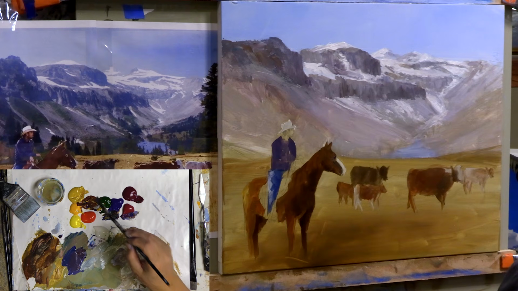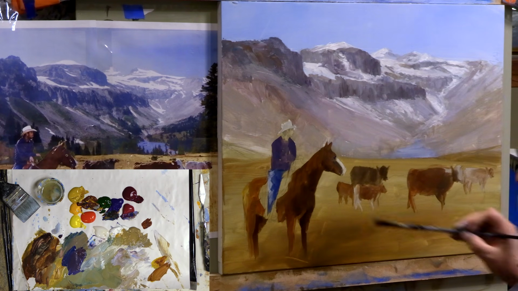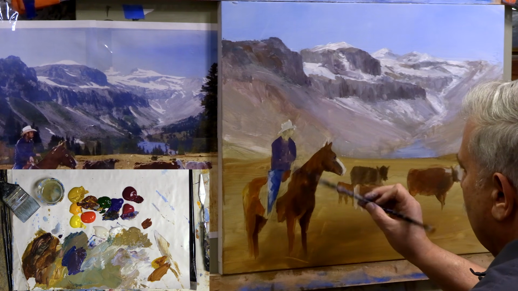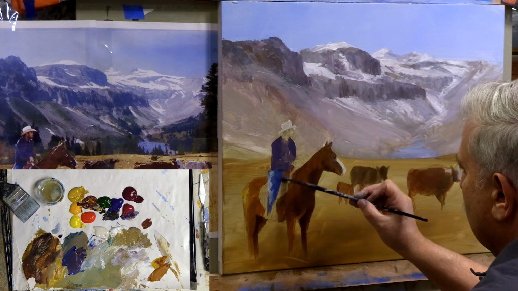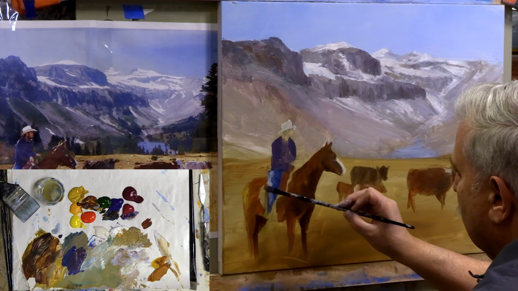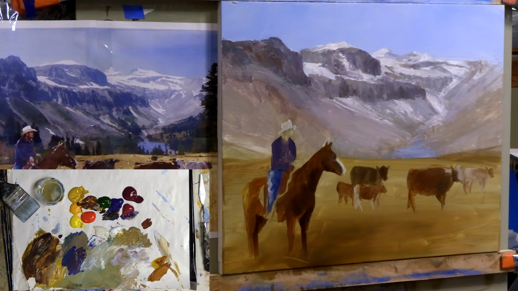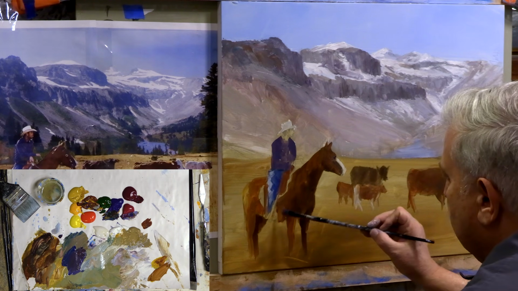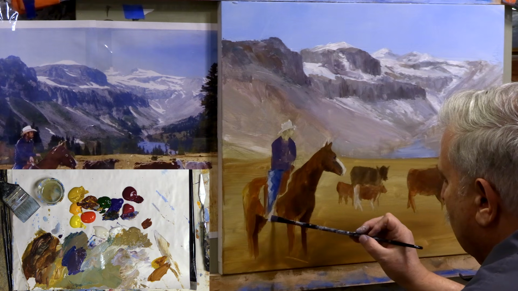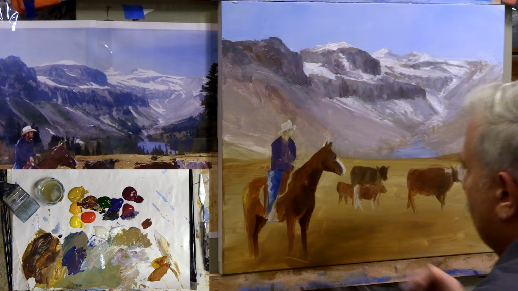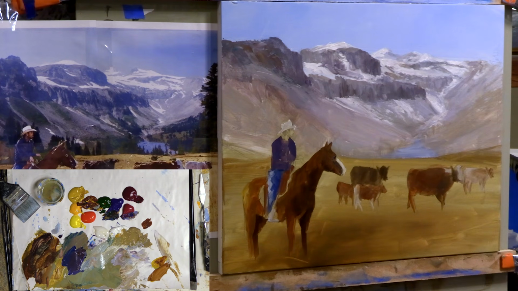But let's get some more burnt sienna here for the idea of his saddle. Just the idea. Here. Light color, he's got these, looks almost like the metal stirrups here. So we'll just put an idea in there.